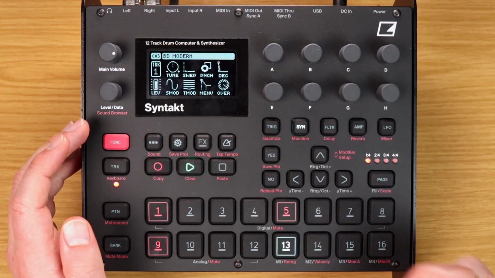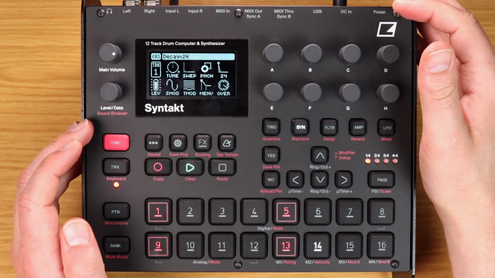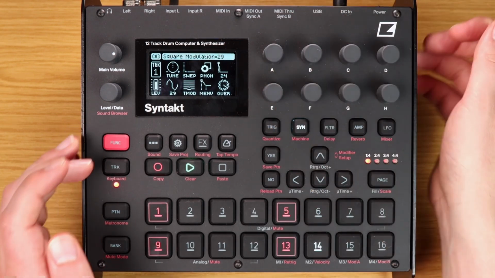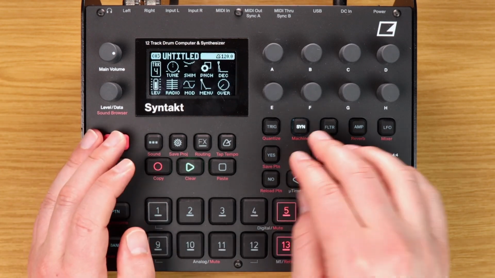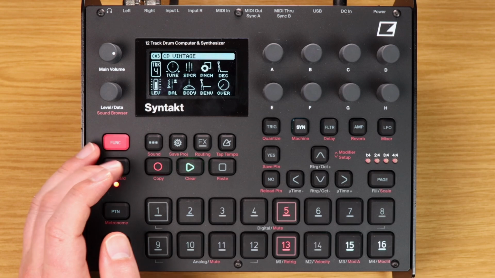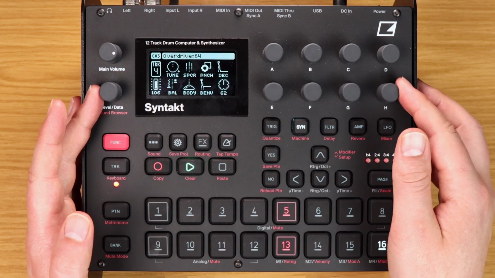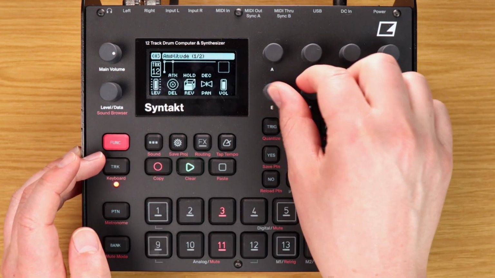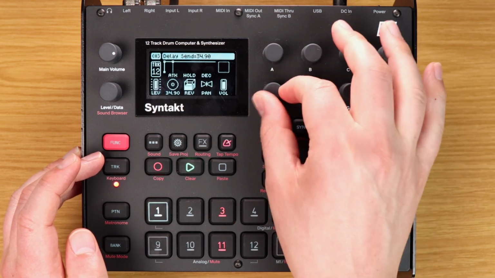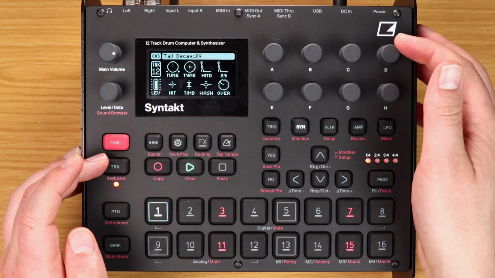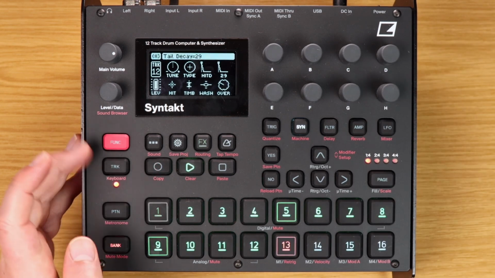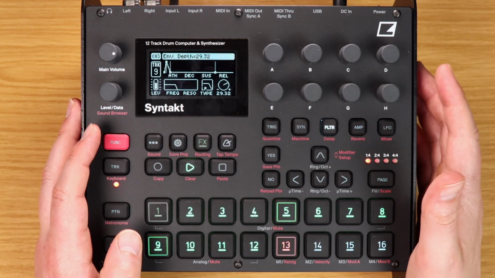Kick's a bit trashy, but I don't want to spend too much time shaping that kick, just to see if the idea works, basically. Filter test.